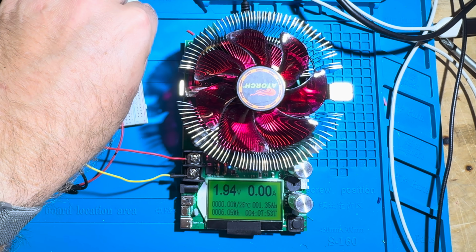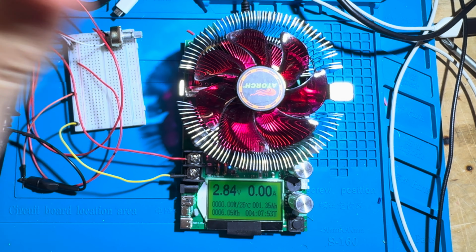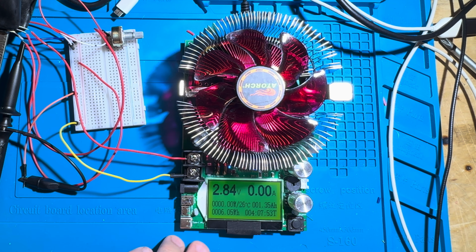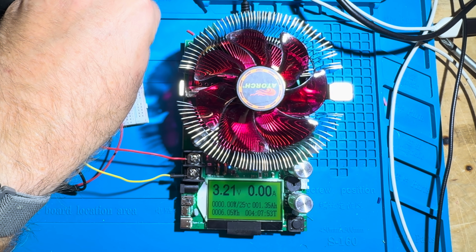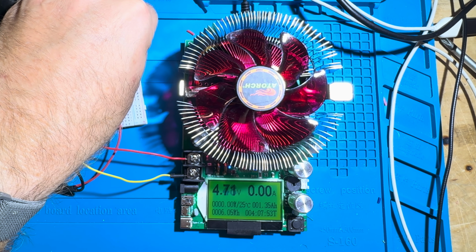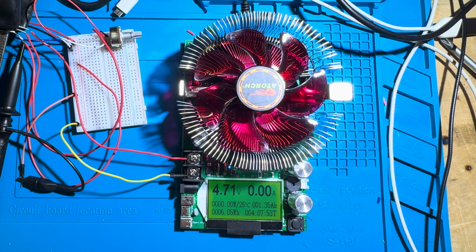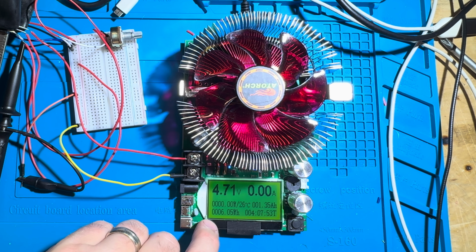As I increase the gate voltage, now I'm at about 6 volts, and I've got 2.8 volts across the load. Now I'm at 8 volts at the gate, and I've got almost 5 volts across our load.